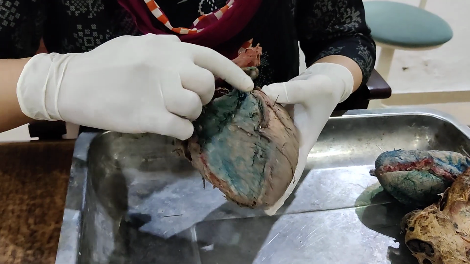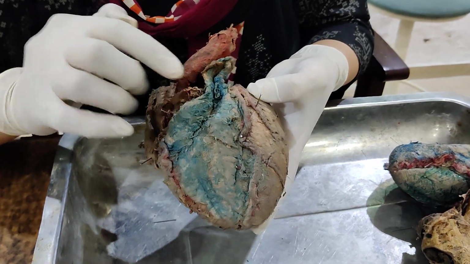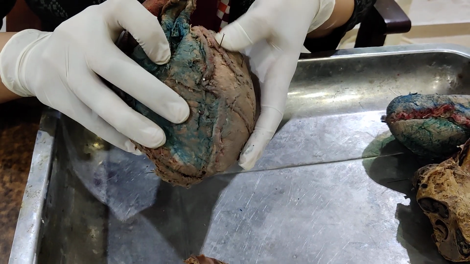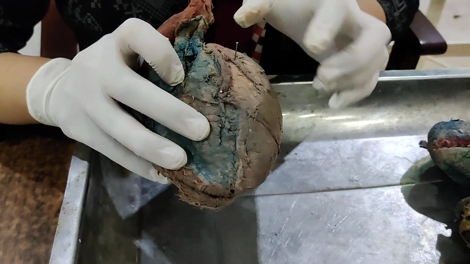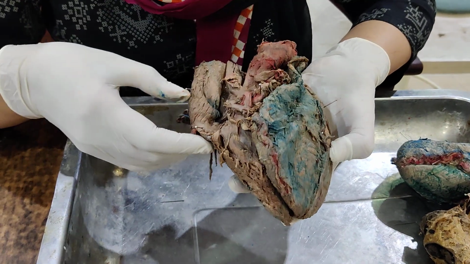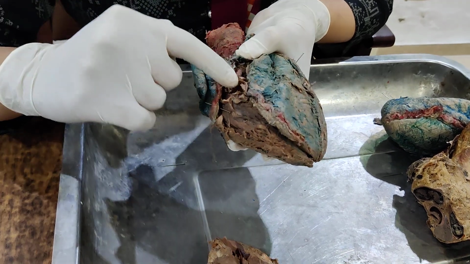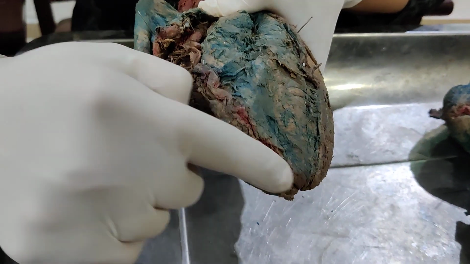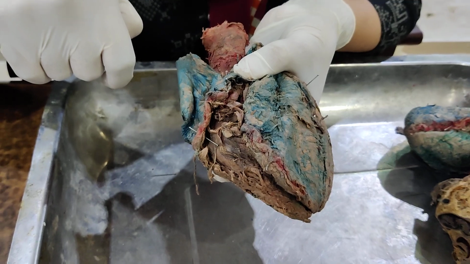On anterior side, this is anterior interventricular artery between the two ventricles. This is diagonal branch of left coronary artery running on the left ventricle. This is right ventricle, this is right atrium. This one is the right marginal branch running along the margins of the right ventricle. This is marginal branch of right coronary artery.